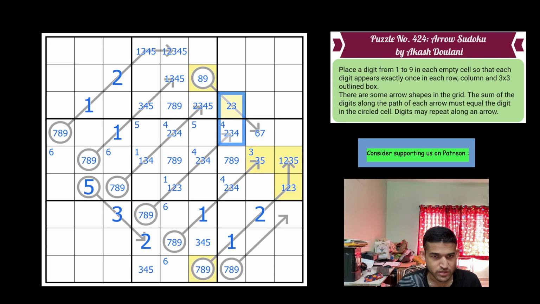Because of this 2, 3, 4 triplet here, 3 is forced here, and 3 plus 6 is minimum 9, right? And now you have a 3 here, so this will be 2, 4, right? And which means this will be a 1, 5, because all these arrows take 1 to 5, 1, 2, 3, 4, 5. Now 1 plus 5 is 6, 6 plus 3 is 9. There are 2 9s in column 6.